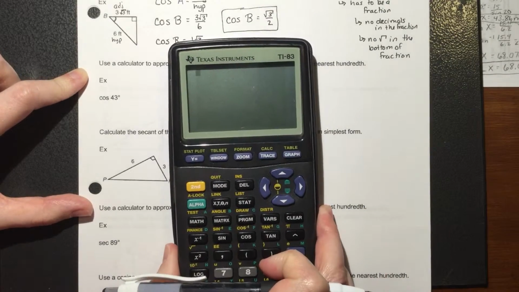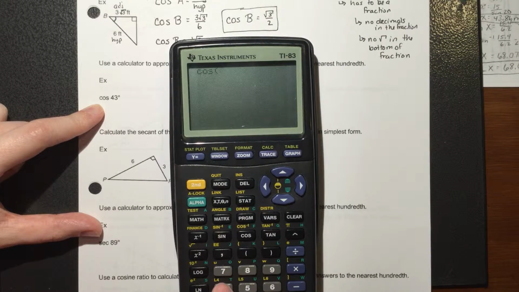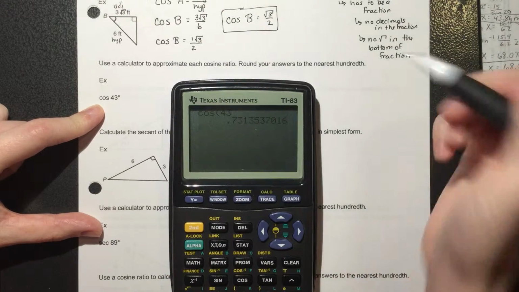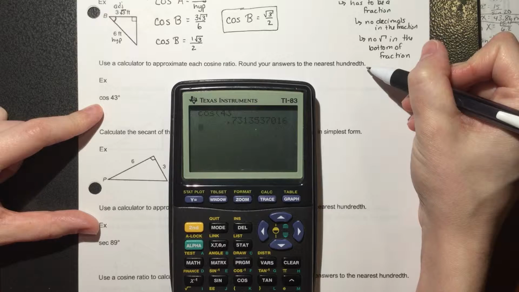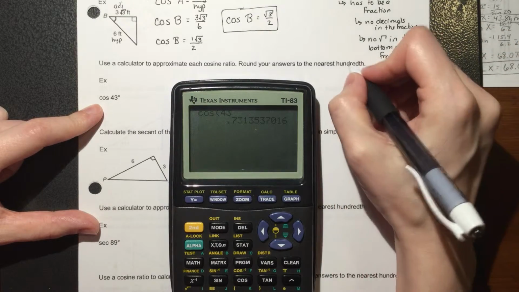So we would take those and just stick it in the calculator exactly as we see it. So we're looking at cosine of 43 degrees. Hit the equals button, and notice it says round to the nearest hundredth. You got to be careful and read what it's asking to round to. Hundredth means 2 decimal spots.